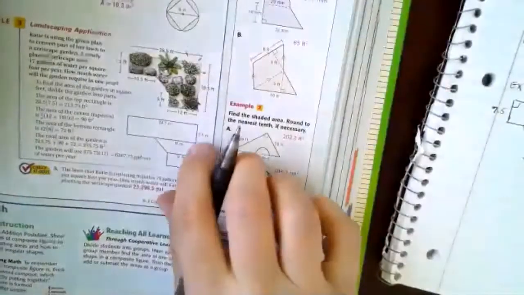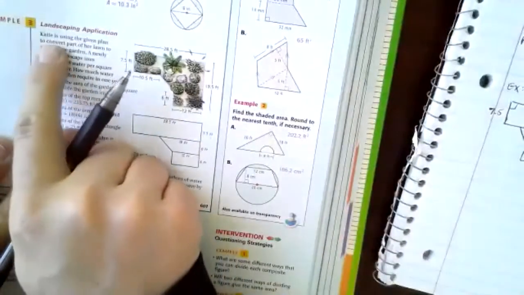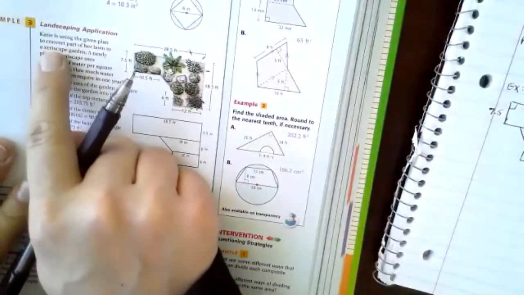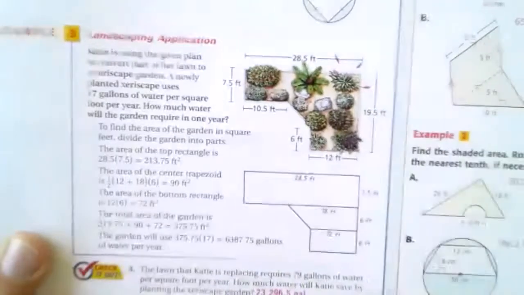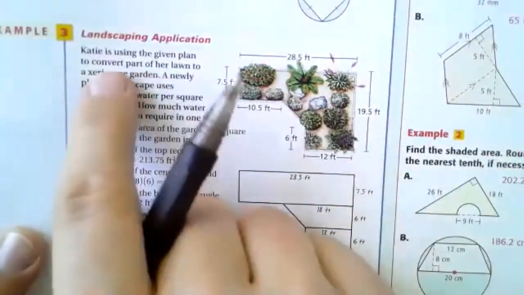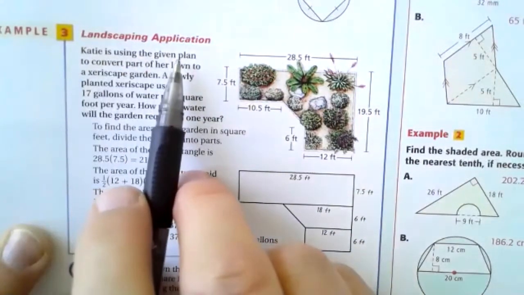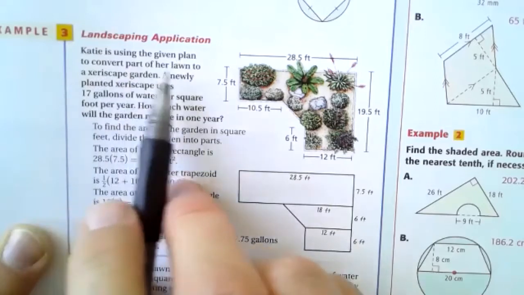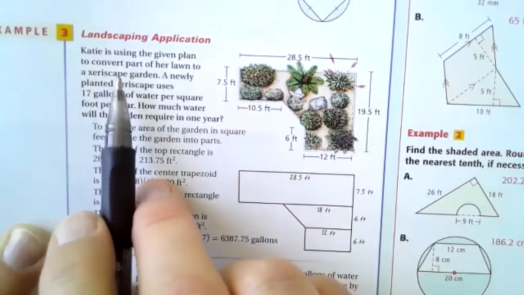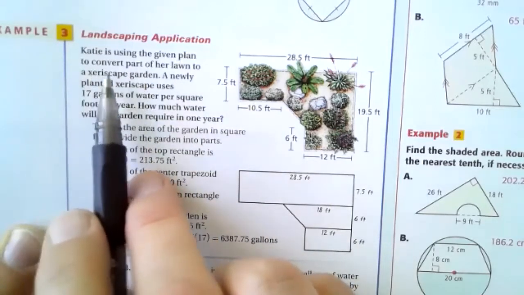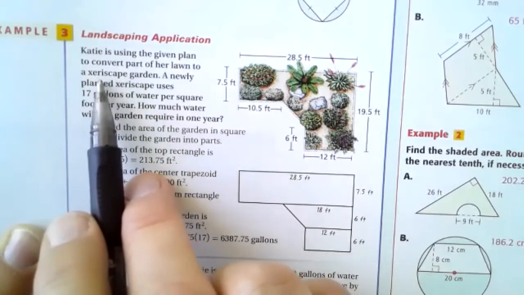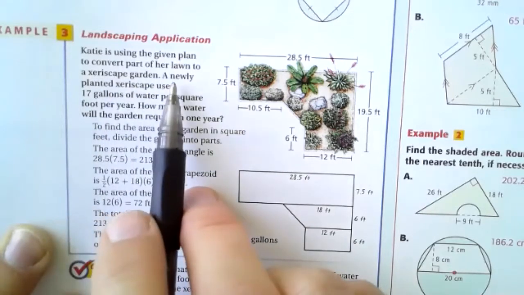All right. It says, Katie is using the given plan. Now this is a perfect example of an ACT problem. They want you to do this in 1 minute. I mean, really, this is not doable in 1 minute. All right, so Katie is using the given plan to convert part of her lawn to a xeriscape garden. That's a word. There's the word of the day, xeriscape. I'll have to look that one up.